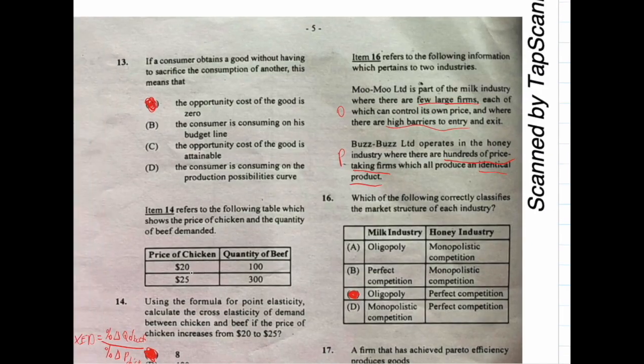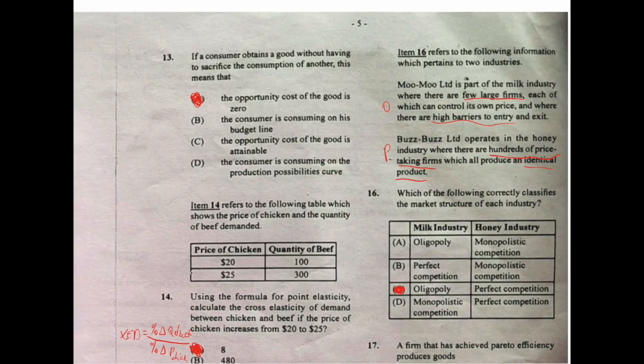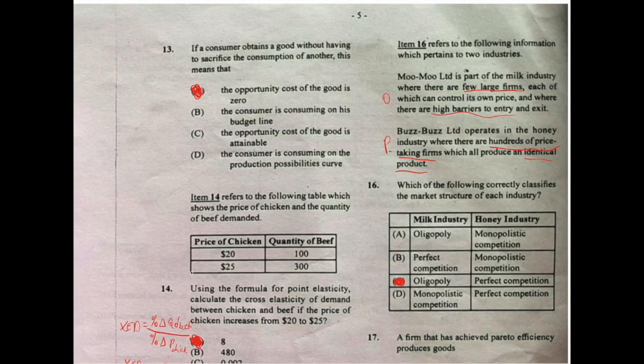16. Now, we have a bit of an instance to read before. It says, Mumu Limited is a part of the milk industry, where there are a few large firms, each of which can control its own price, and where there are high barriers to entry and exit. Buzz operates in the honey industry, where there are hundreds of price-taking firms, which all produce an identical product. Which of the following correctly classifies the market structure of each industry?